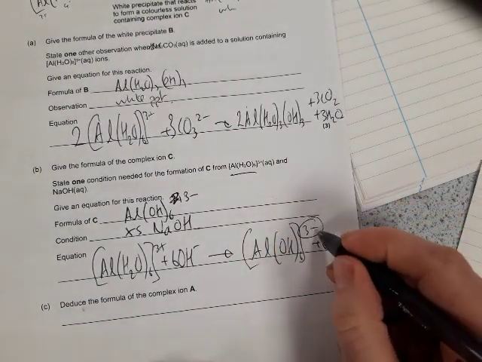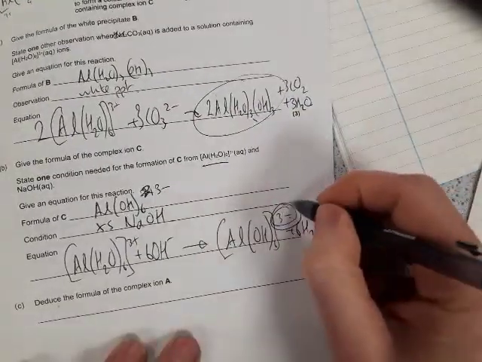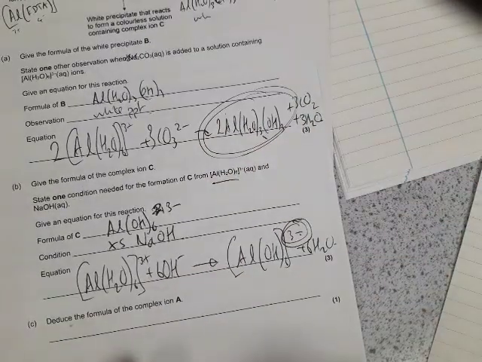Remember this thing, if it's got a charge, it's a solution. If it hasn't got a charge, it's a precipitate. The charge can be positive or negative, it'll dissolve.